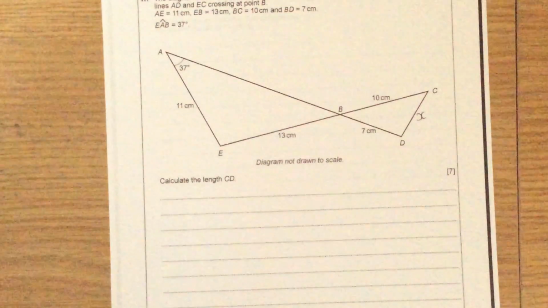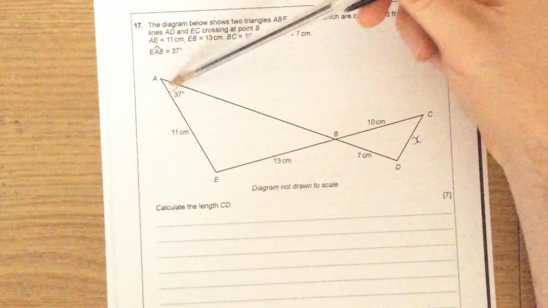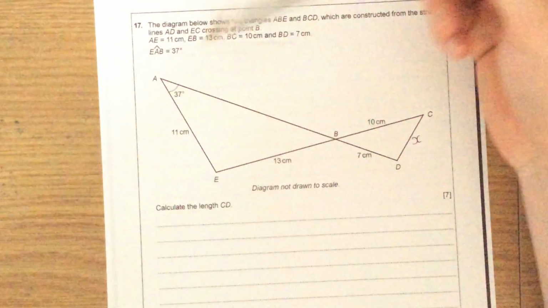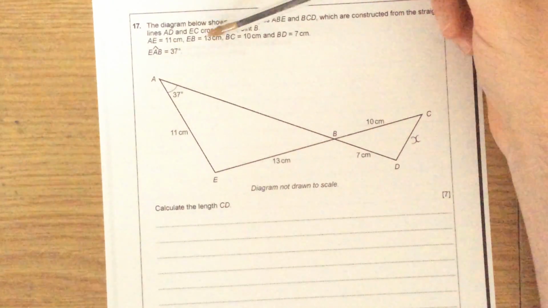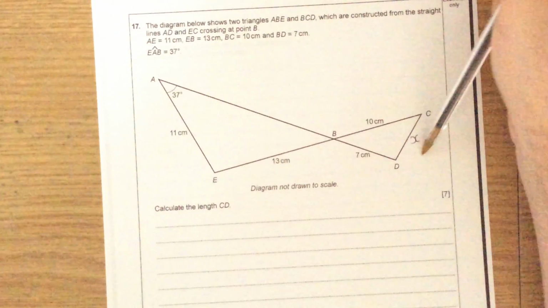Although they filled most of the diagram in for you, just check they haven't told you something up in the question that they haven't put in the diagram. So we can see 11 is on the diagram, 13, 10, 7 and 37. So I need to find X over here.